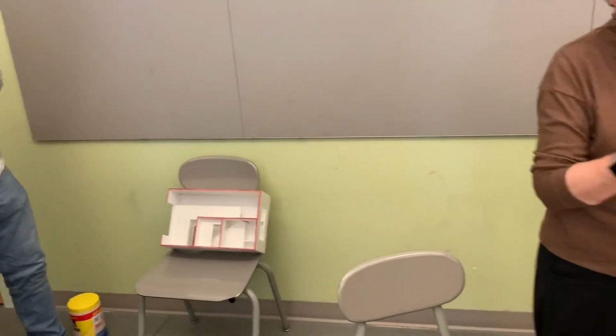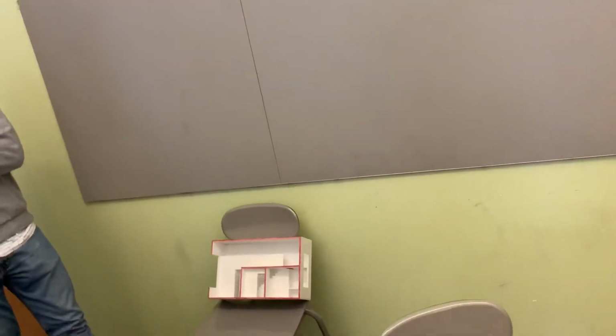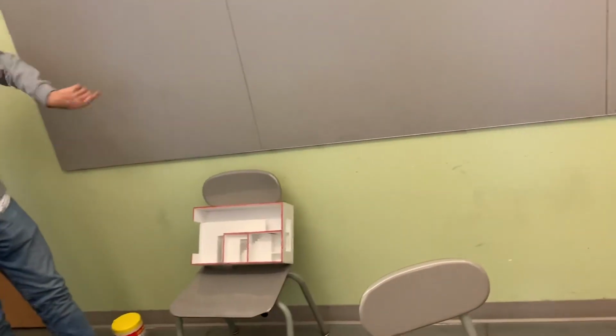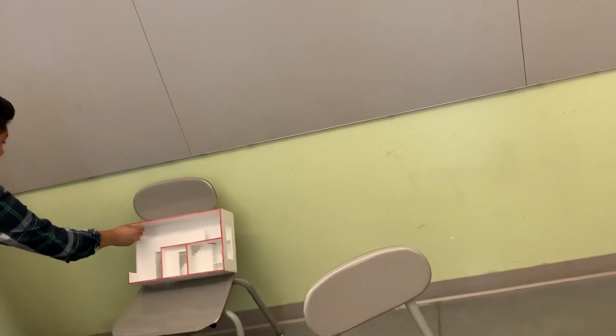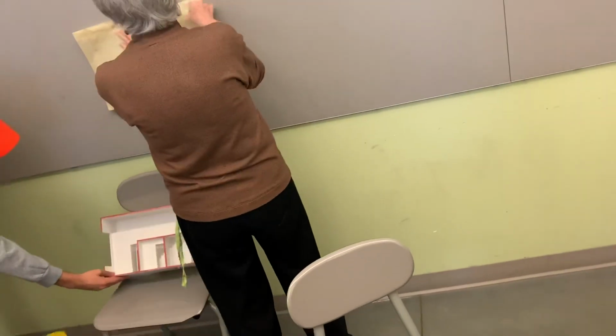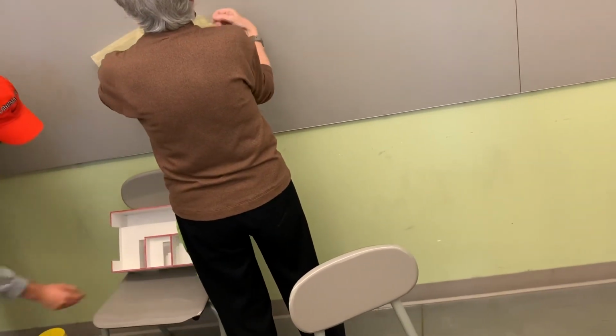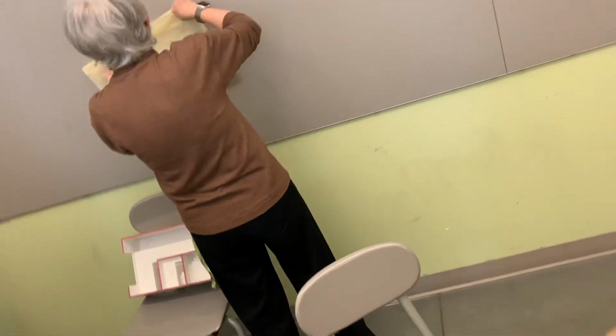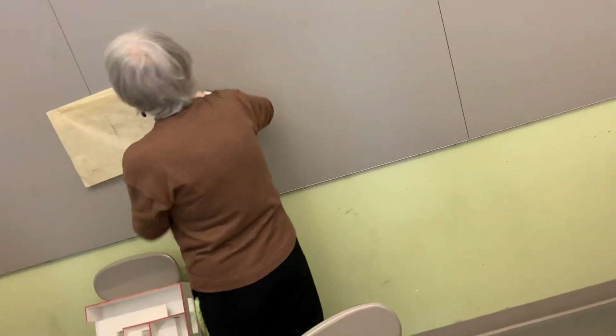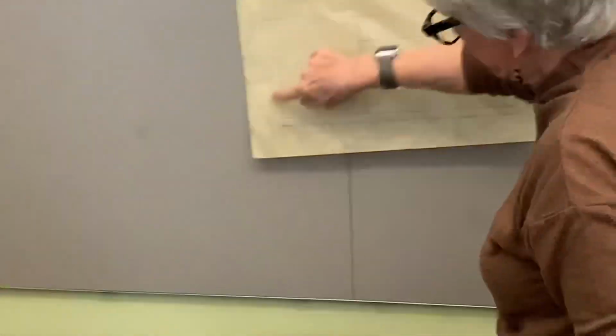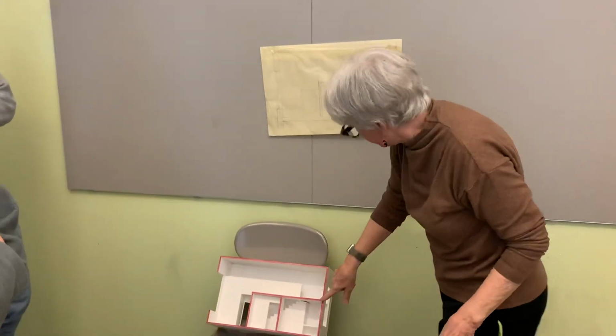So this is a drawing that matches that. These lines here are these lines here.